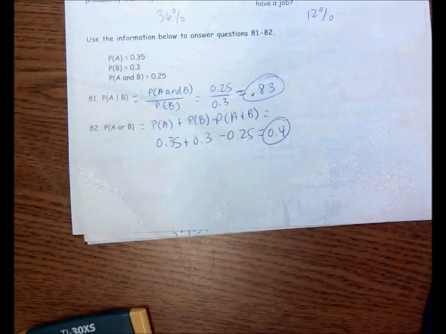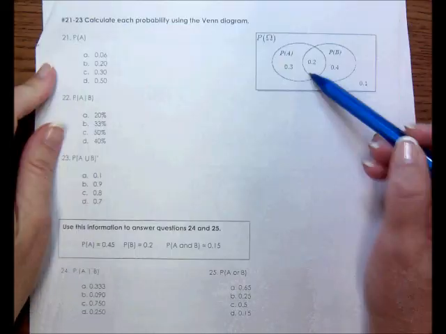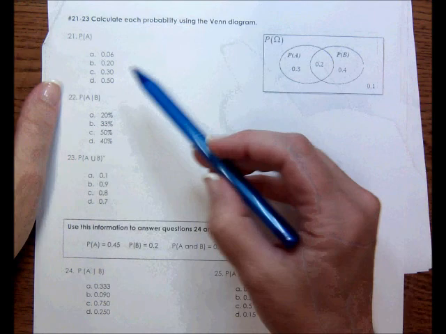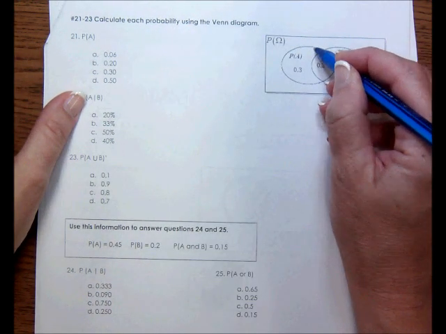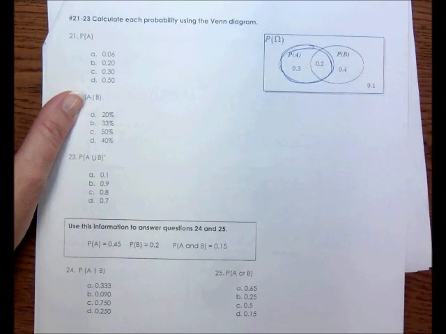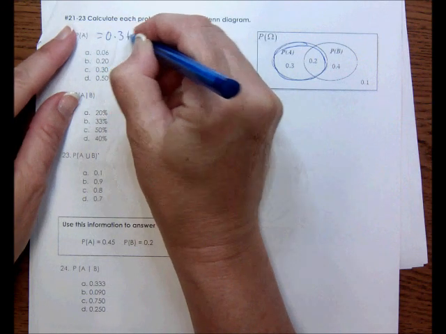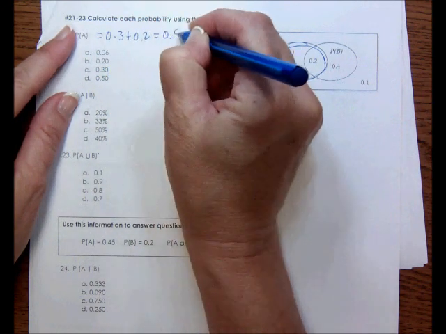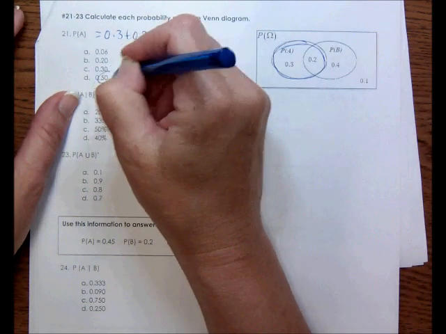The next one, number 21, 22, and 23. This has to do with the Venn diagram over here to the side, and a lot of you guys missed this one. Probability of A. The probability of A is everything over here in that circle. And so I have to add 0.3 plus 0.2, which is 0.5. This is the intersection, but it's still an A.